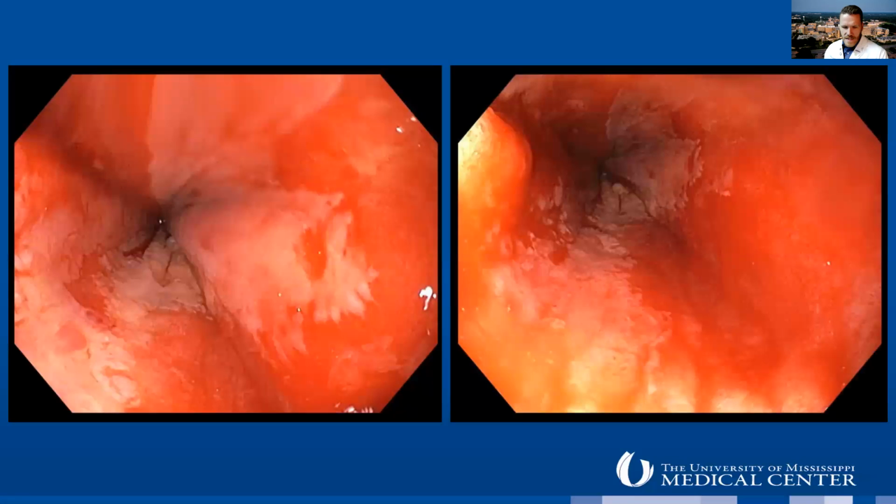And here you see the good freeze being deployed, and then as is not uncommon, the screen beginning to freeze up at the very tail end as you finish your freeze. And then this is what we see afterwards. This is the effective good cryoablation.